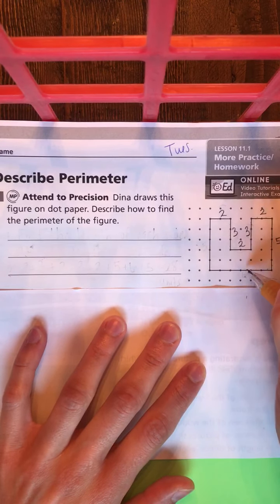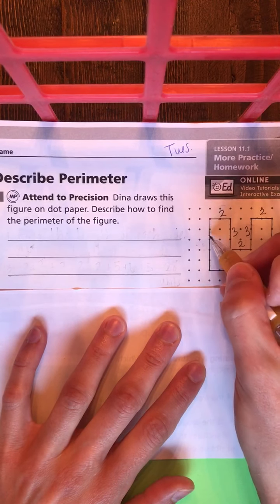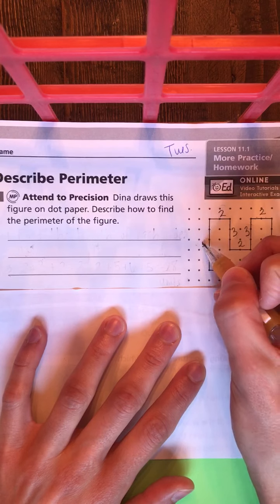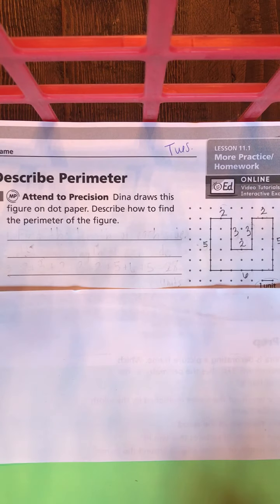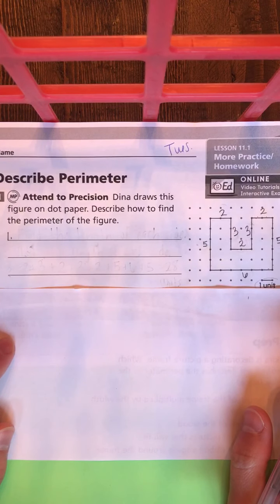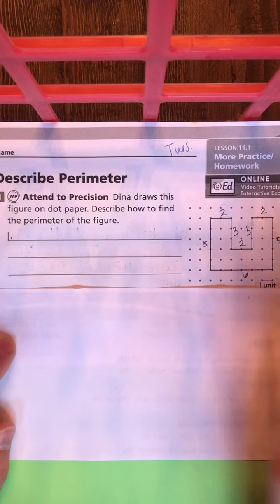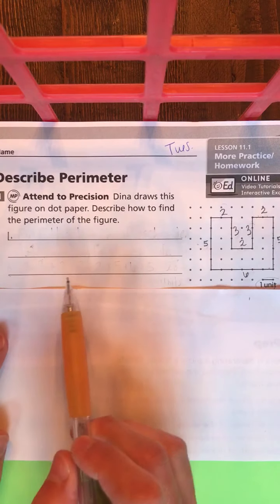1, 2, 3, 4, 5, 6. 1, 2, 3, 4, 5. Excellent. Okay, so this question is asking us to describe how to find the perimeter of the figure. So what was the first step that we just did? Very good. We found the length of each side. So I would like you to pause your video and write that in a sentence. Press play when you're ready.